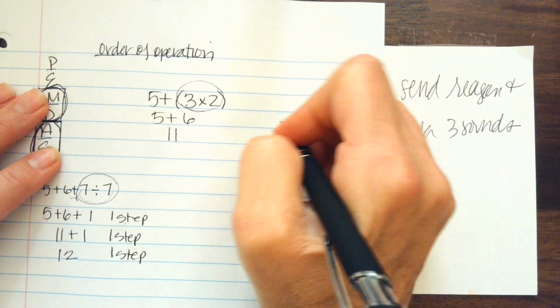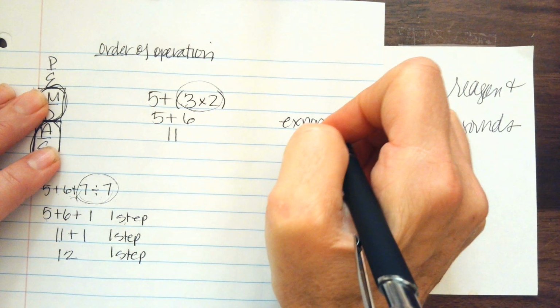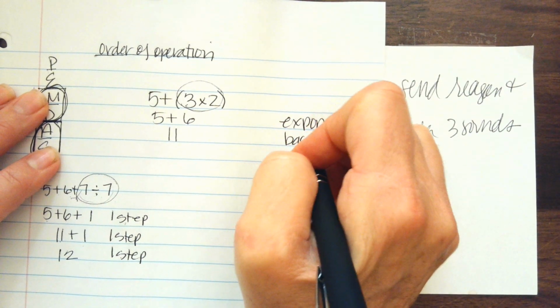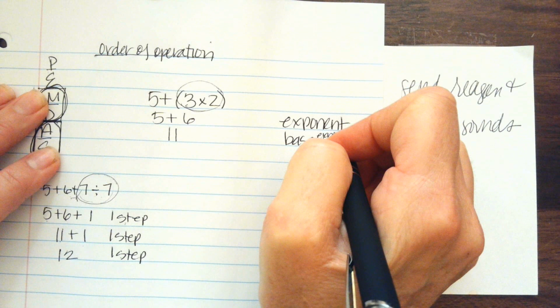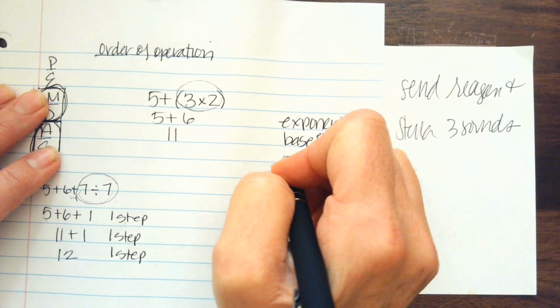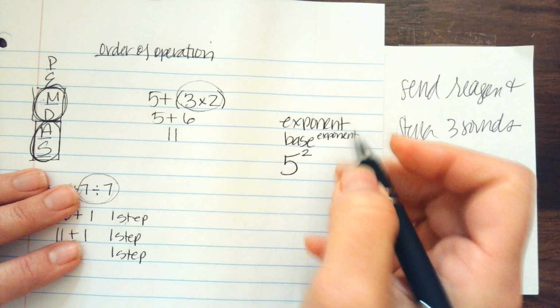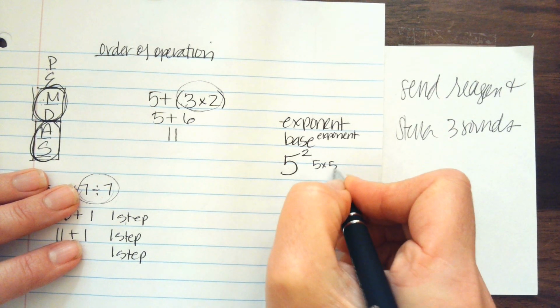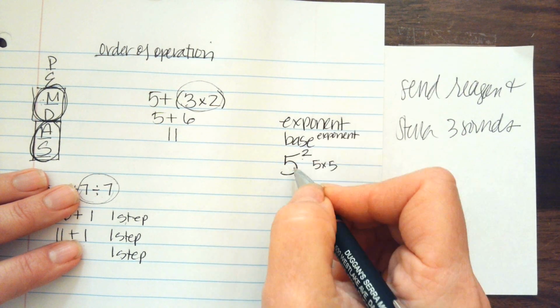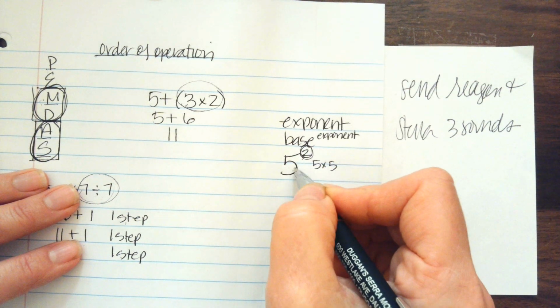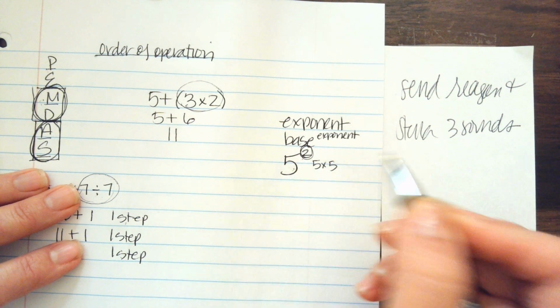Exponent. So an exponent is a number that has a base, and the exponent is this little part right here. So if you had a 5 as your base and an exponent of 2, that actually means 5 times 5. It does not mean 5 times 2. This exponent tells you how many times you multiply the base by itself.